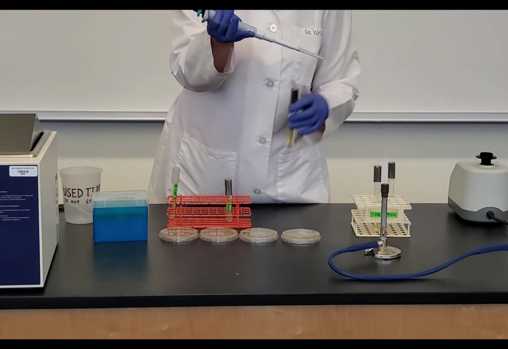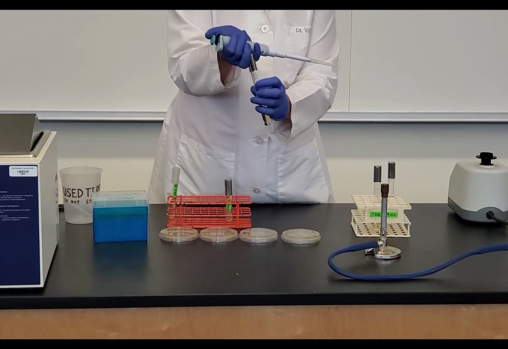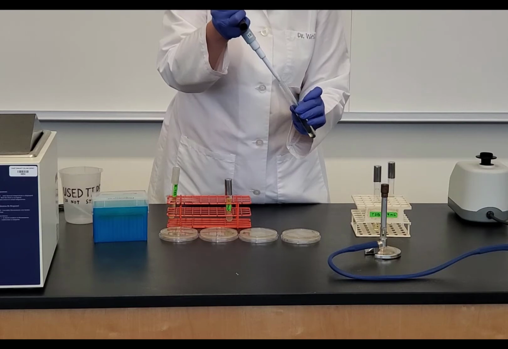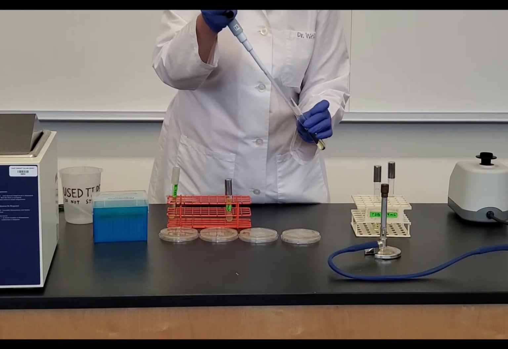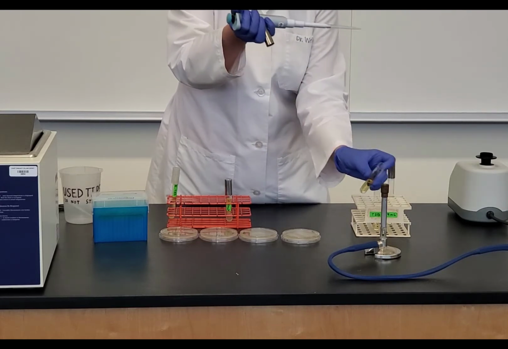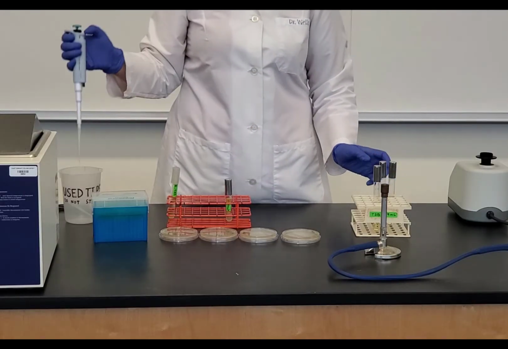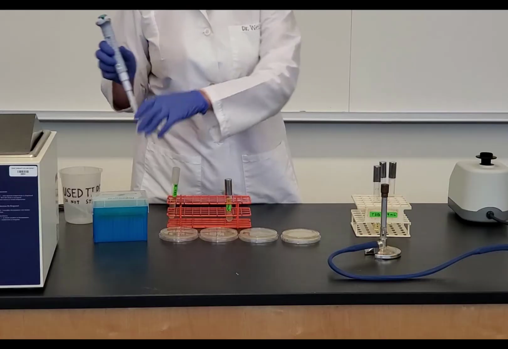I'm going to add it to the 10 to the negative 4. Cap between pinky and ring finger, flame the opening, push to the second stop. We want to get all that liquid out of the tip. Flame it, cap back on, put that here, eject, get a new tip.